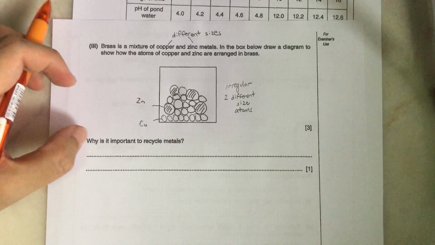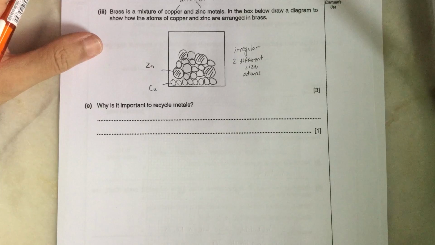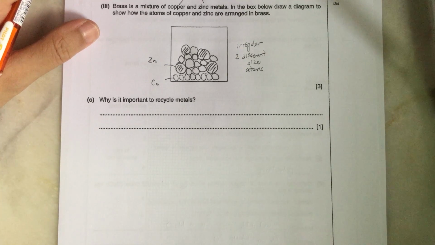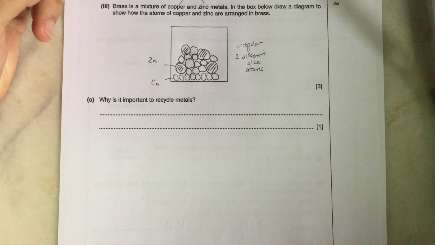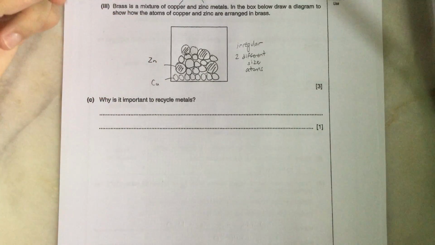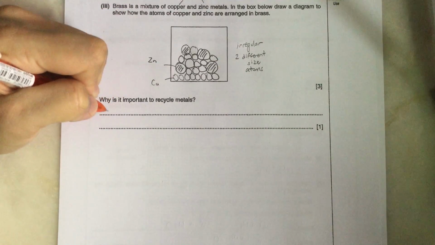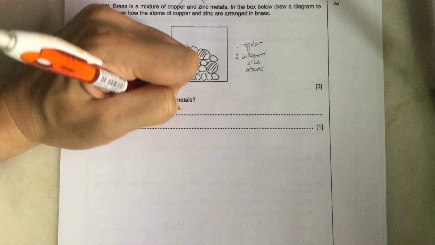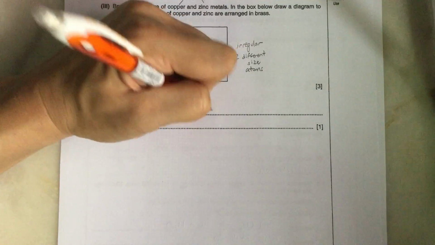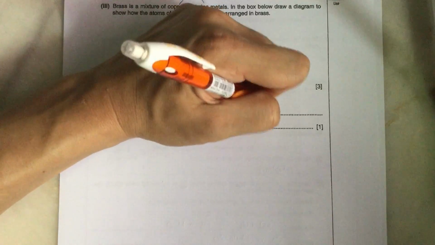Okay? And part C. Why is it important to recycle metals? Because metals do not last forever. Right? So this is straight from your notes if you actually have it with you. Why do you want to recycle metals? You want to conserve the limited amount of metals on Earth.